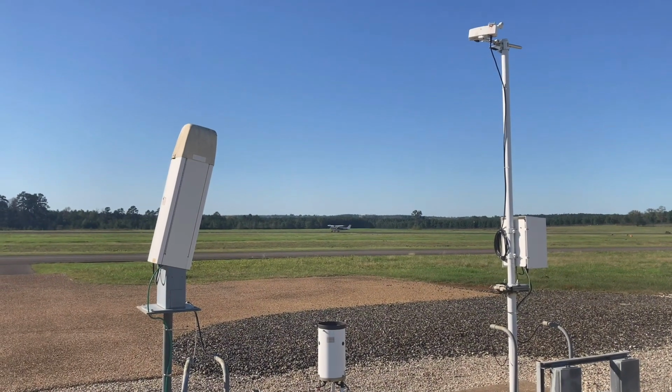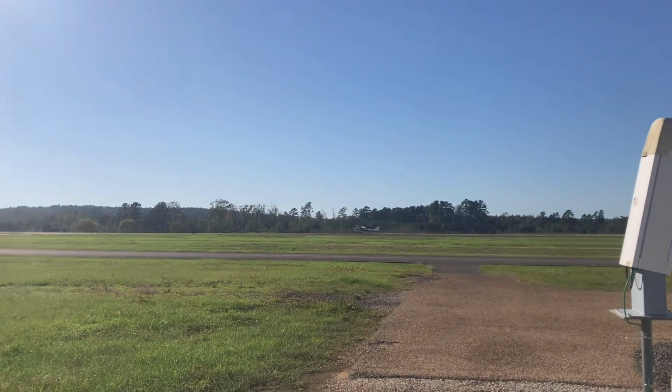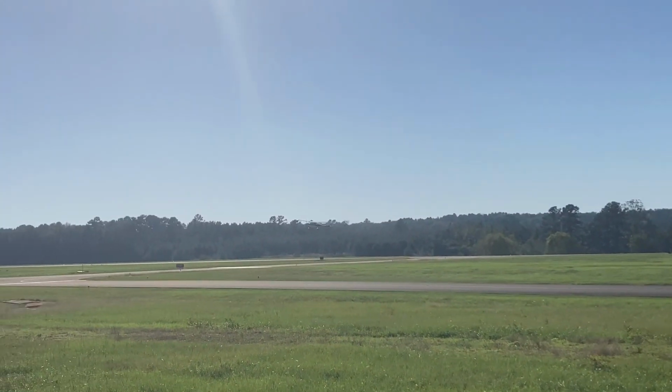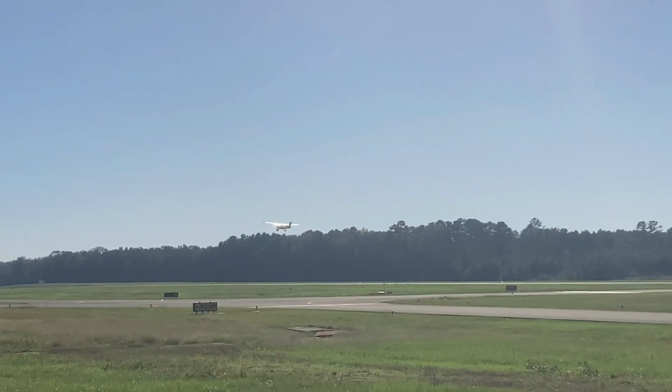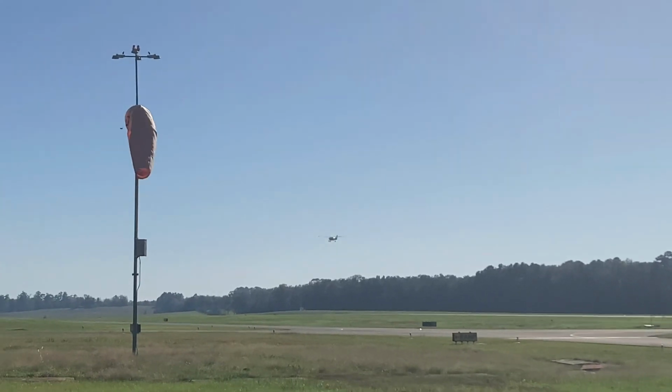The AWOS at Nacogdoches Airport is an important tool that pilots use daily. Weather observations give pilots an idea of what's going on in the air. Now you know how weather information is collected and broadcasted to pilots. The AWOS is a complex system, but maybe it's not as complicated as it seems.